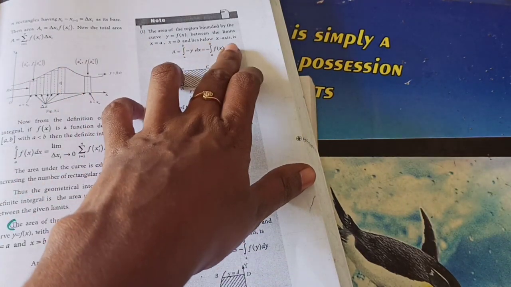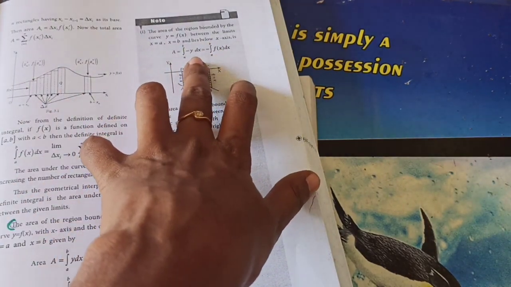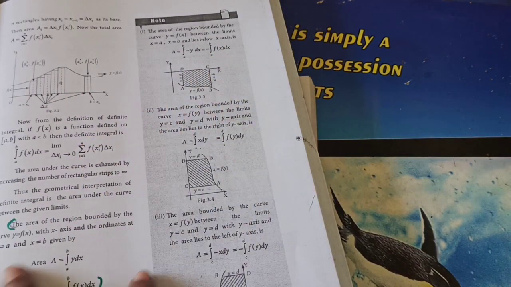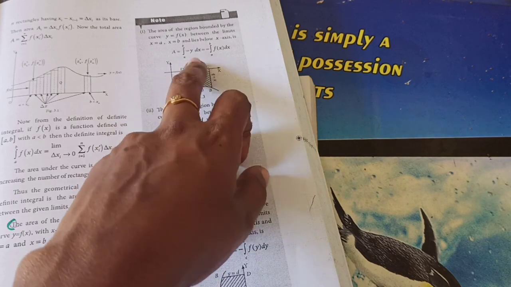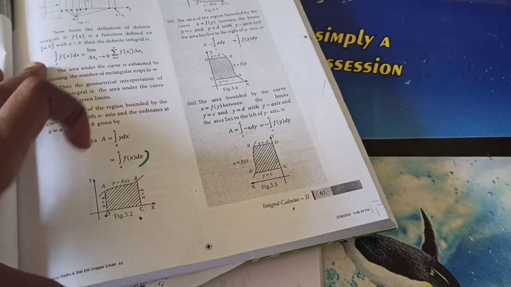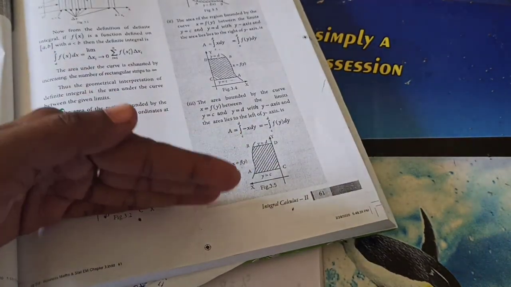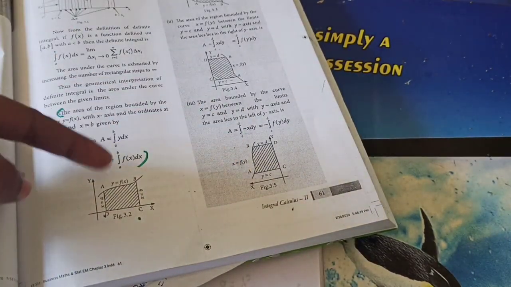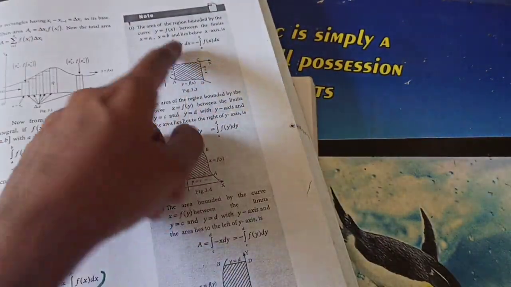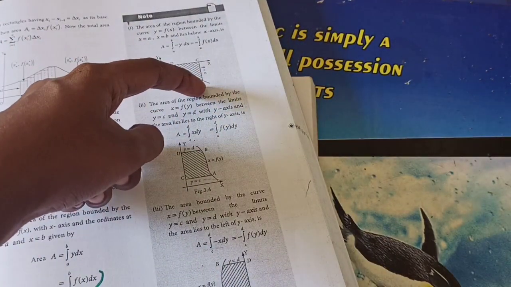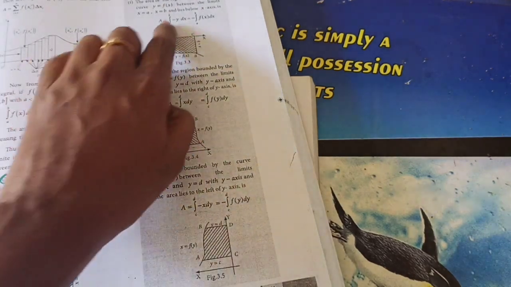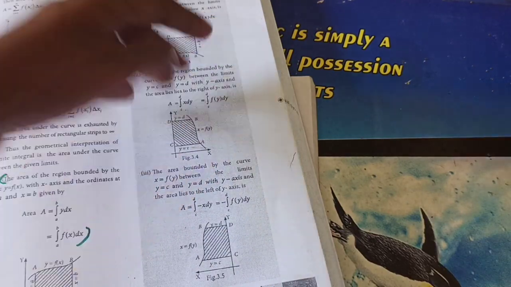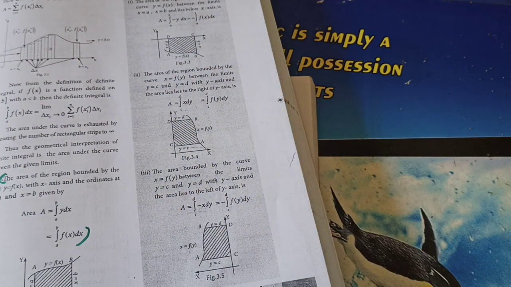Below the x-axis means a minus symbol will be there. Understand? Minus y dx. So first you have learned with the x-axis. Next one, below the x-axis. Our main thing is the x-axis. Above the x-axis means integral from a to b of y dx. So below the x-axis, what you need to do? Minus y dx. Then next one, here we have learned for the x-axis, is it right? Above the x-axis, below the x-axis.